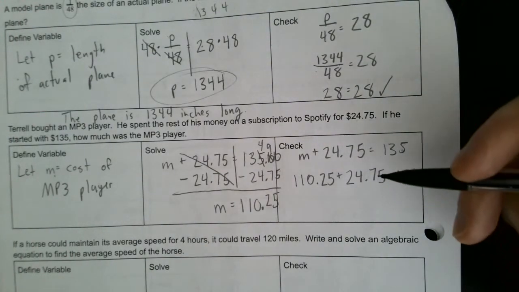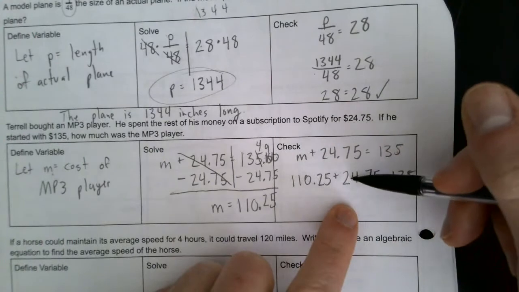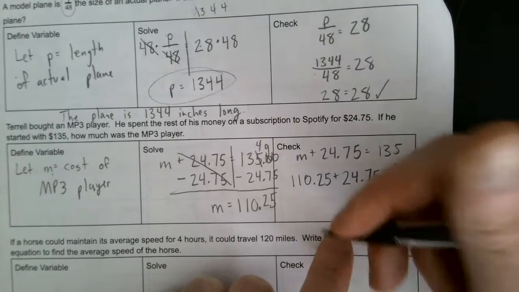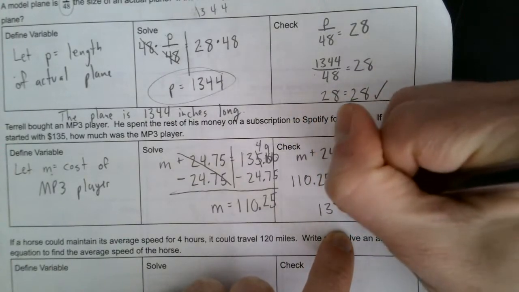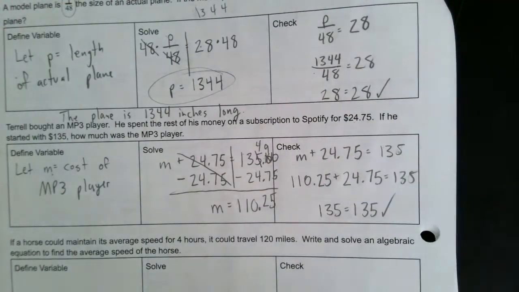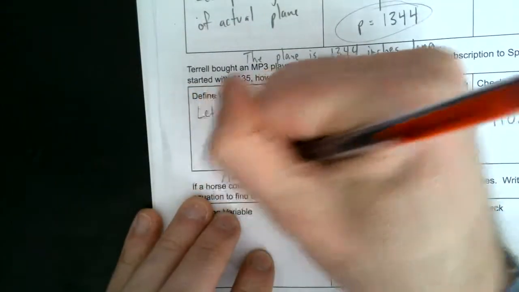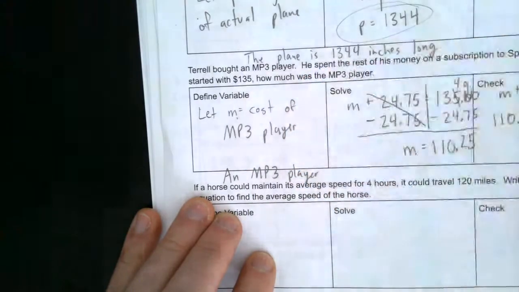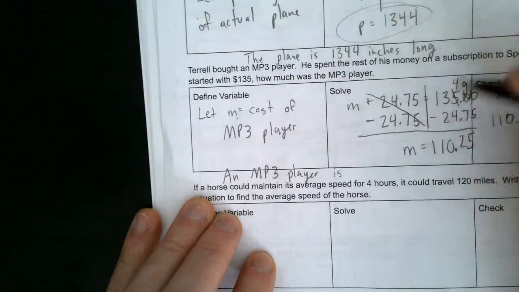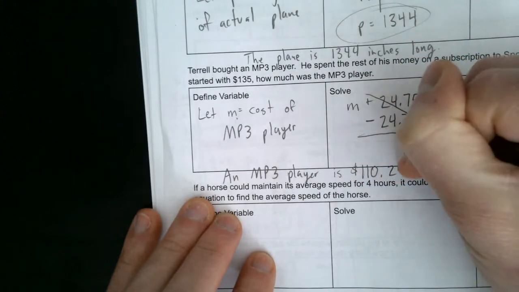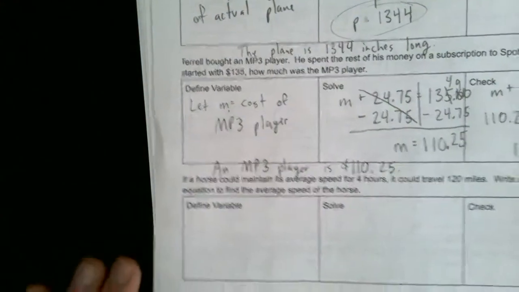All right, let's add these up. 110 plus $24 would be $134. 25 cents plus 75 cents is an extra $1. So this is going to be 100. This is 135. Notice I actually took a moment to actually think about whether that was equal or not. And it is. Feeling good about that one. So we can say an MP3 player is $110.25. All right, Terrell, enjoy that MP3 player.